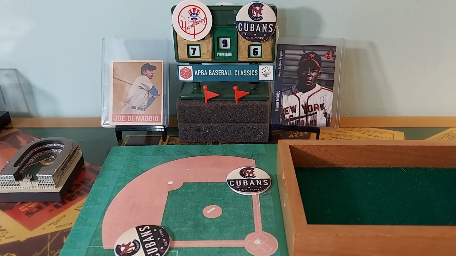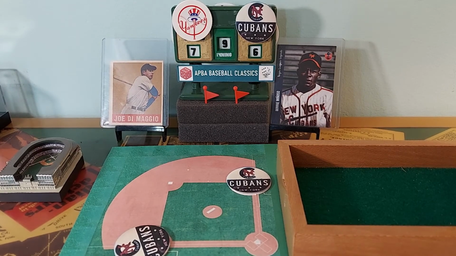Ted Page, the center fielder for the Cubans, is due to bat. He's the 8th place hitter. His targets are 24 and 33. It's followed by the pitcher, which will probably bring on a pinch hitter. They're going to go ahead and pitch to Ted Pages.